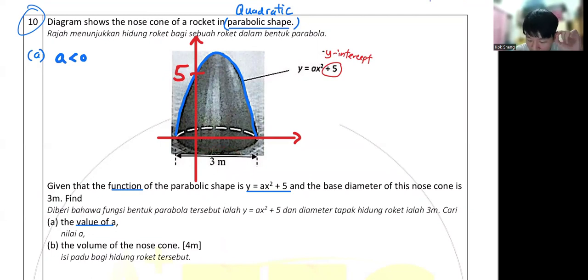That's the reason I put it in the middle here, because if I put it in the middle, I will cut the whole graph exactly into half. It is better because you can use the 3 meter. The 3 meter after half becomes 1.5.